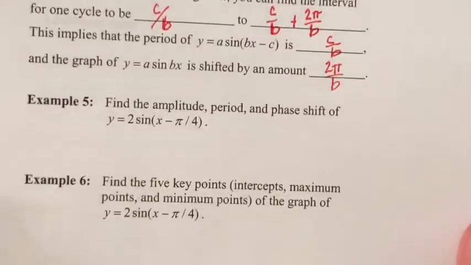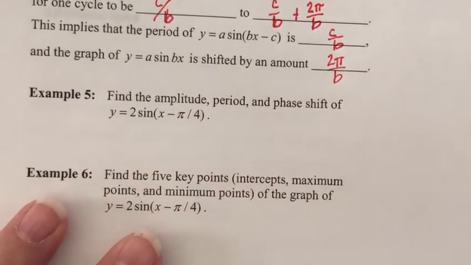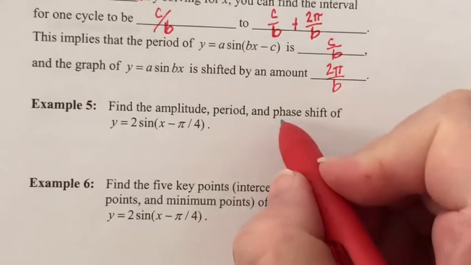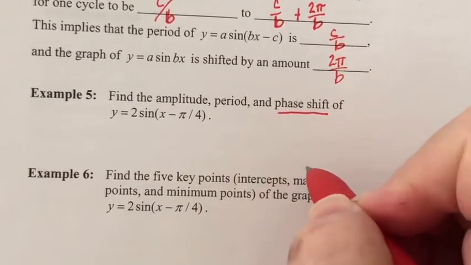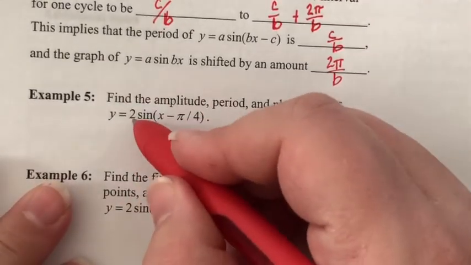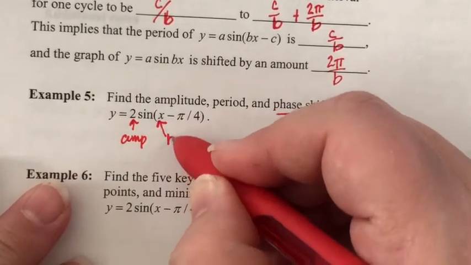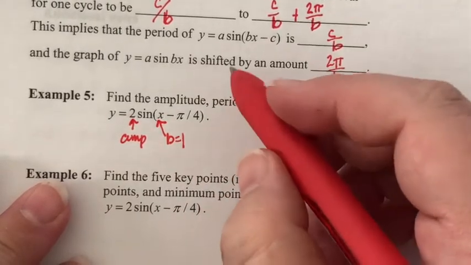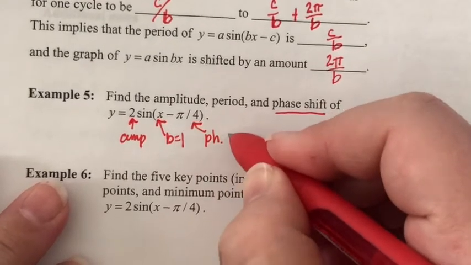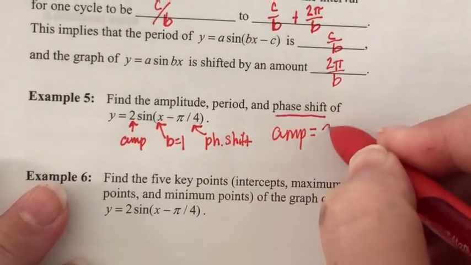So here's an example and how we can get into it. We don't even have to graph this to be able to answer the questions. It wants us to find the amplitude, period, and then they call the shift the phase shift. So phase shift, instead of just a shift. We know that this is the amplitude. We know that the number in front of there is the b, which equals 1, so that's nice. And then this number right here is going to tell us our phase shift. So our amplitude is 2.